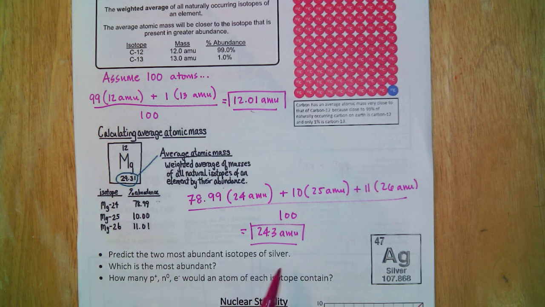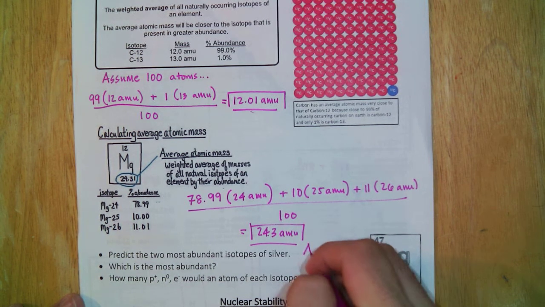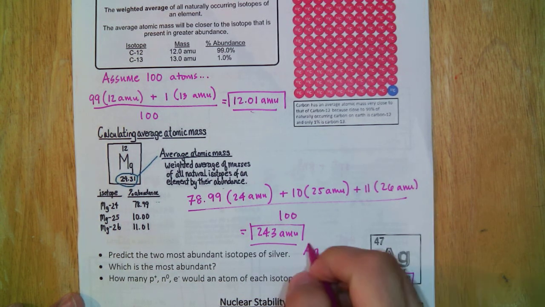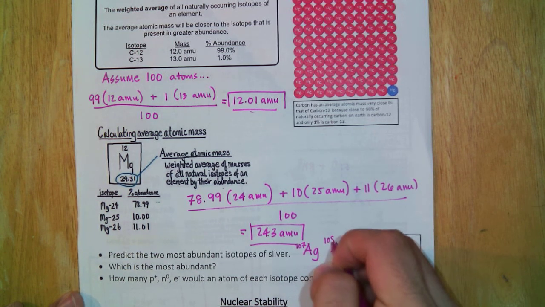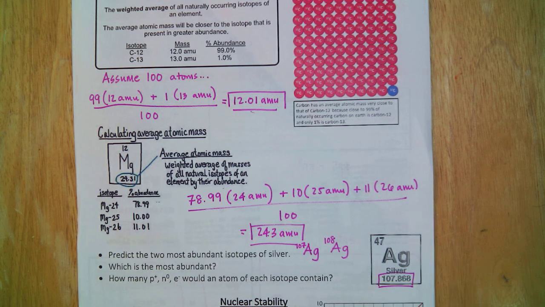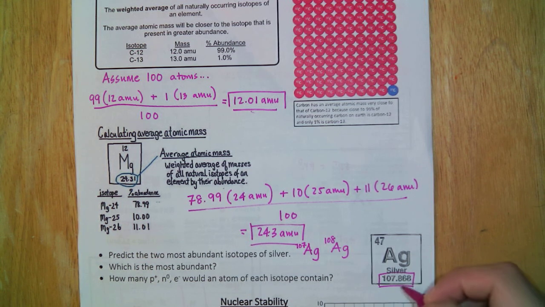Predict the two most abundant isotopes of silver, if we're given this information about silver on the periodic table. I see the average atomic mass is 107.866, so my two most abundant isotopes are going to be silver-107 and silver-108, because averaging those together will get me somewhere in between. And the one that's most abundant is going to be the isotope that this number is closer to, which is silver-108. So we should expect to find more silver-108 than silver-107.